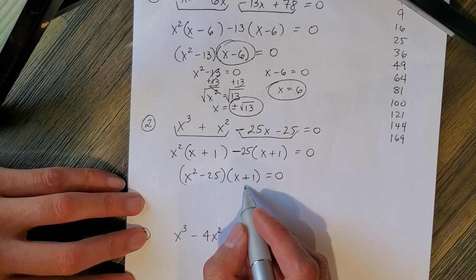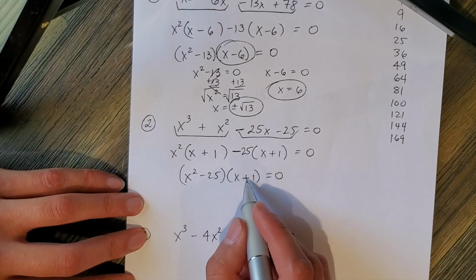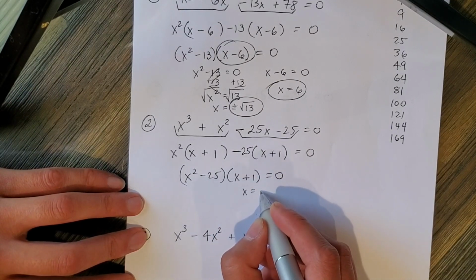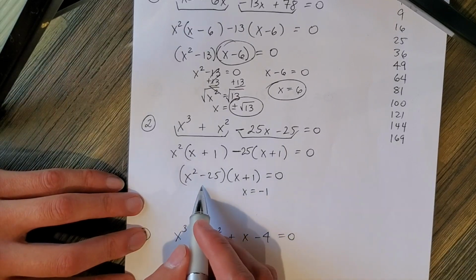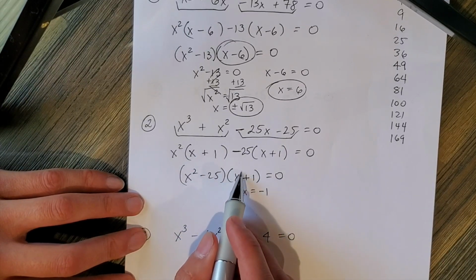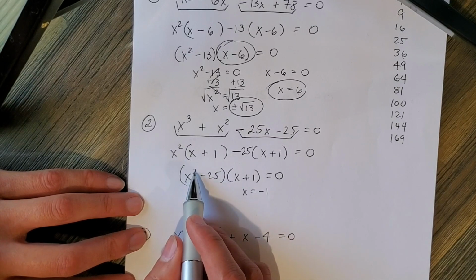Remember, for this one, I could just go ahead and take the opposite because it's just x plus 1. So I just take the opposite. My answer for this one is going to be x equals negative 1. You can't do that here. You can only do that when it's x to the first power. Right here we have x squared.